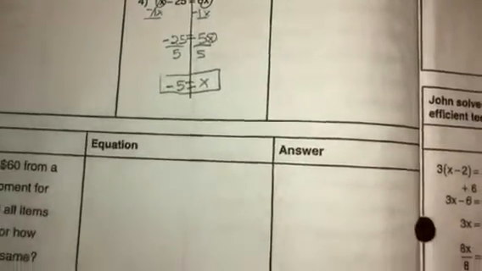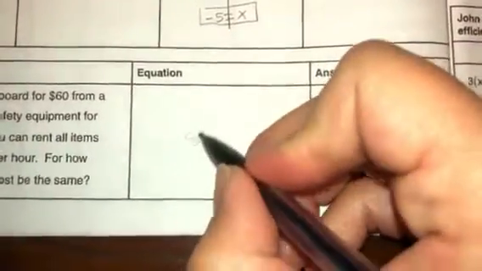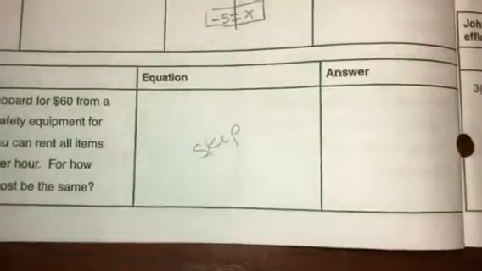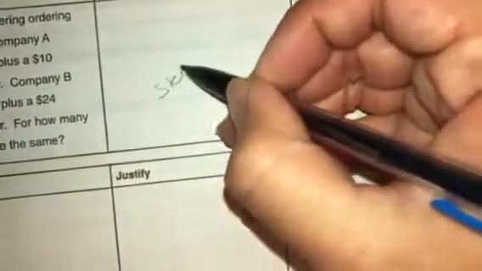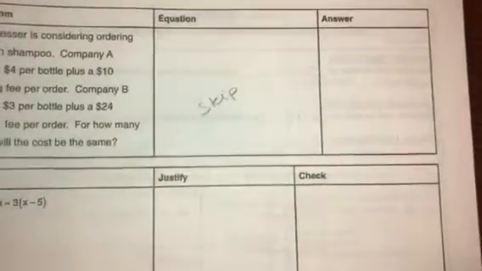We're going to be skipping these word problems for now. We'll come back to those with our journal. So write a skip in there for now. Number 6, again, we're going to write a skip for now, but we will see some of these show up in your journals. And we'll go to number 7.